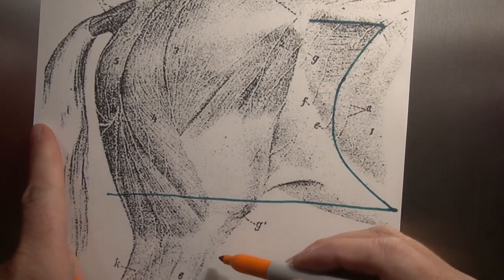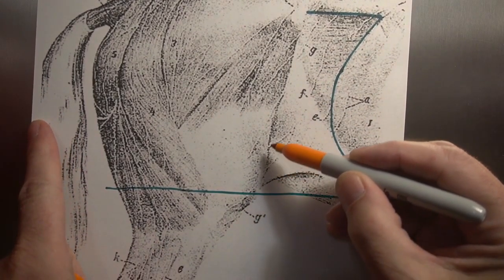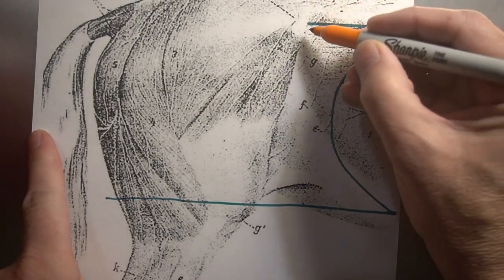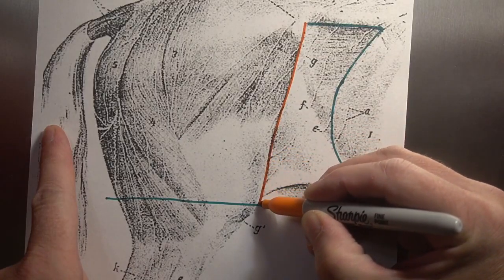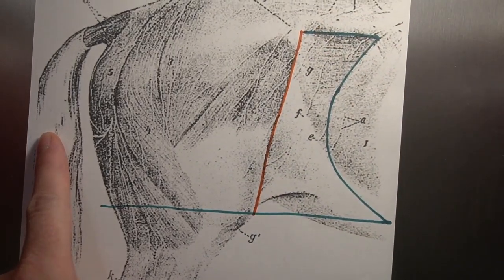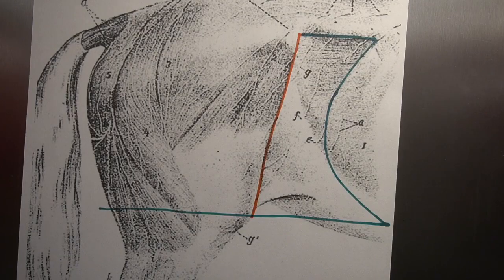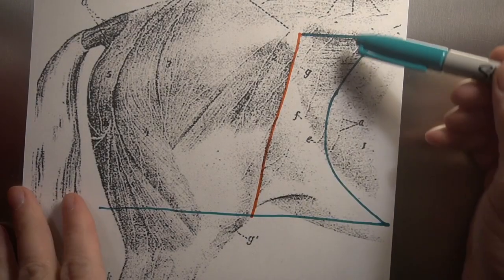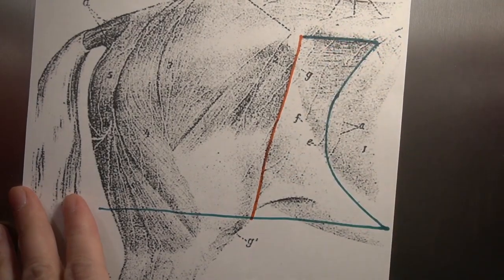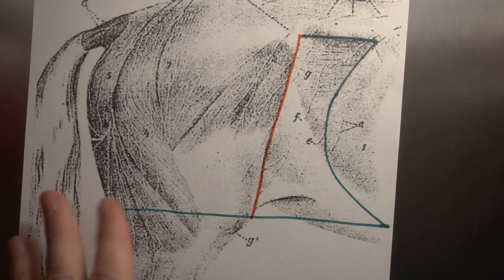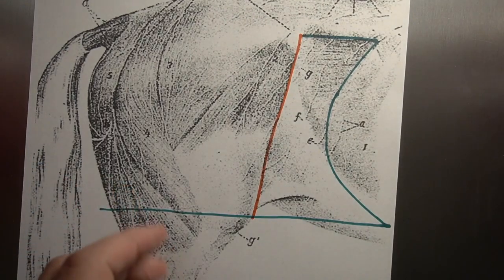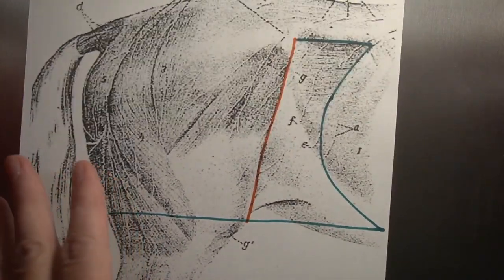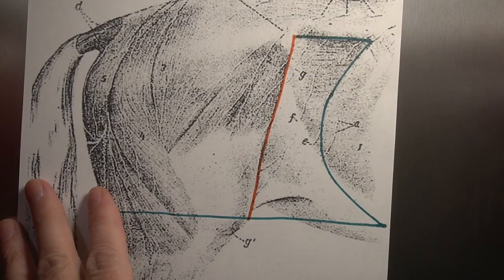And then this line here is the cranial border of the hind limb. So that's actually a separate structure right there. And so when you have the hind limb drawn in there, now you have our flank delineated there on the side of the horse. So no bony structures between you and the organs in the abdominal cavity at that point.